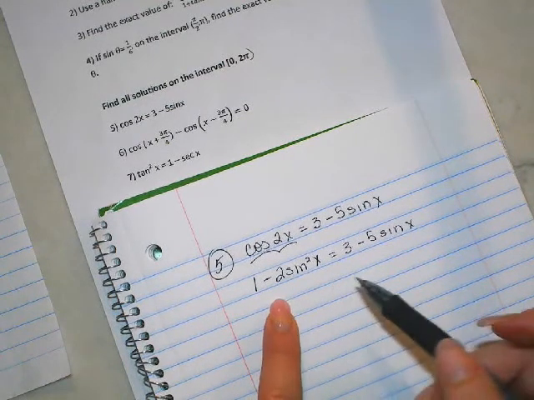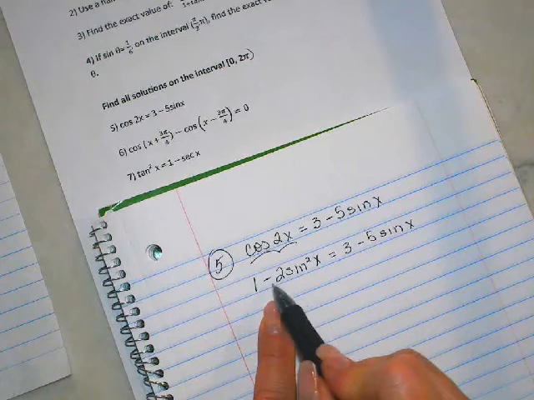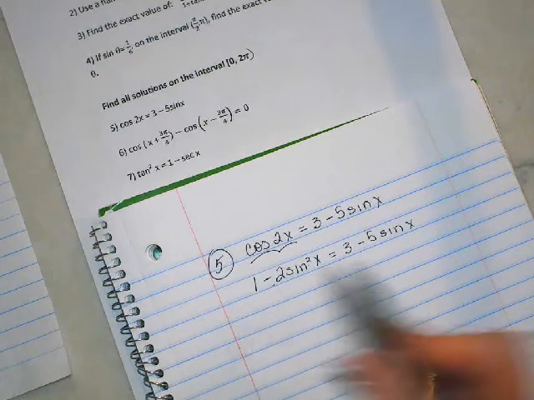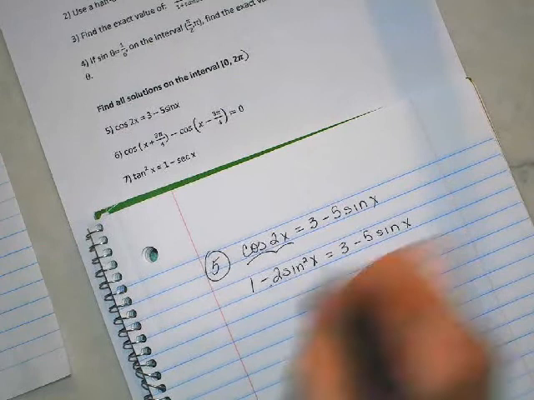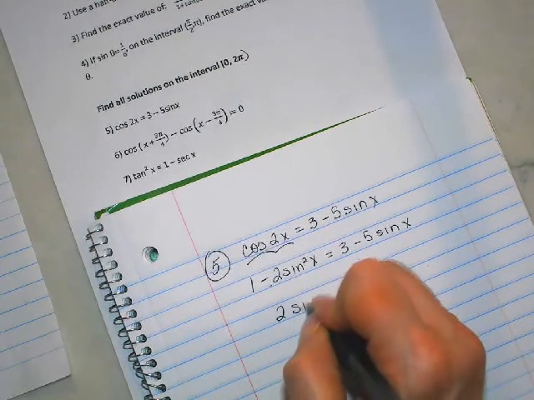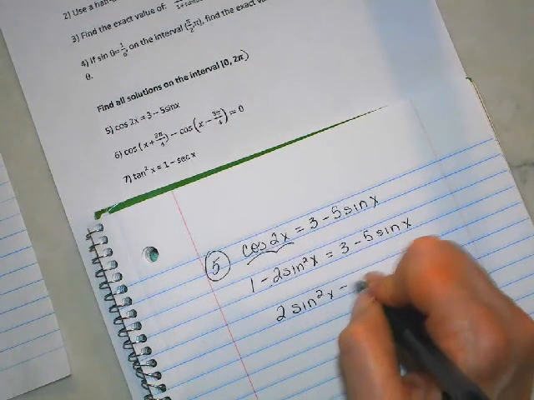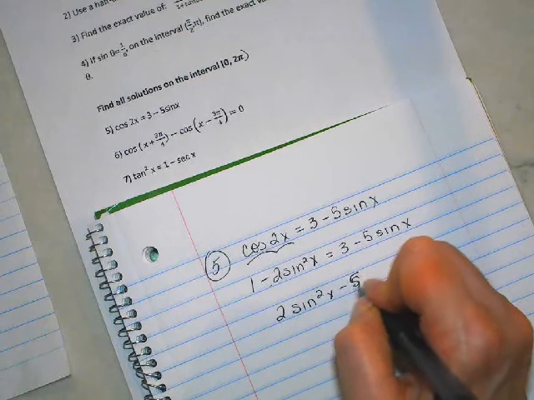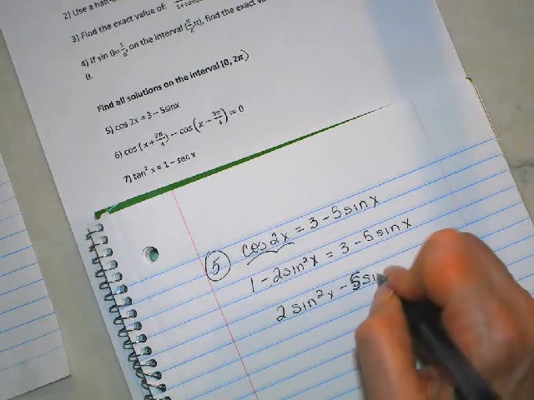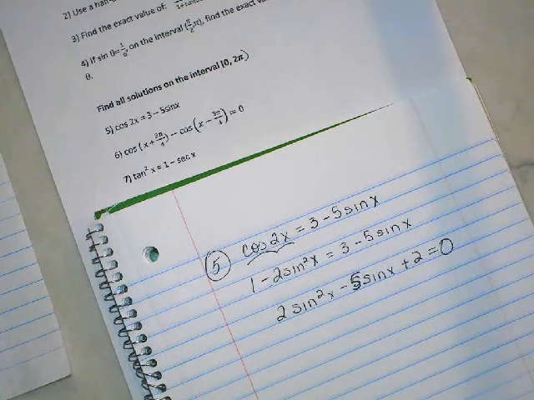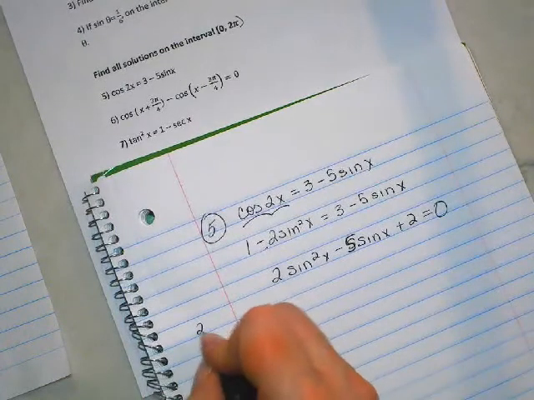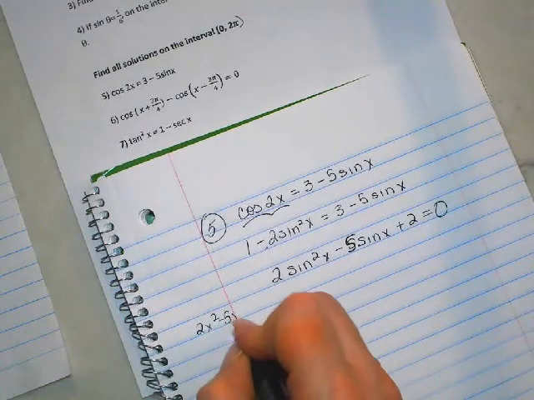Now I have your basic quadratic. I'm going to set it equal to 0, factor, and solve. I'm going to do it quickly too because there are only about 3 minutes left. This is negative, and I don't want my square to be negative, so I'm going to move everything to the right side. When I move all this to the right, I'm left with 2 sine squared x minus 5 sine x plus 2 equals 0.